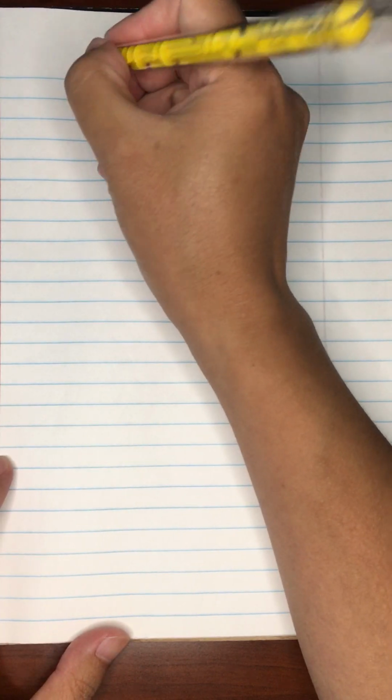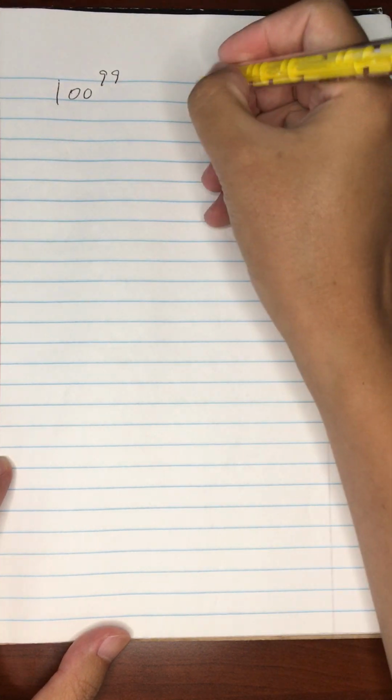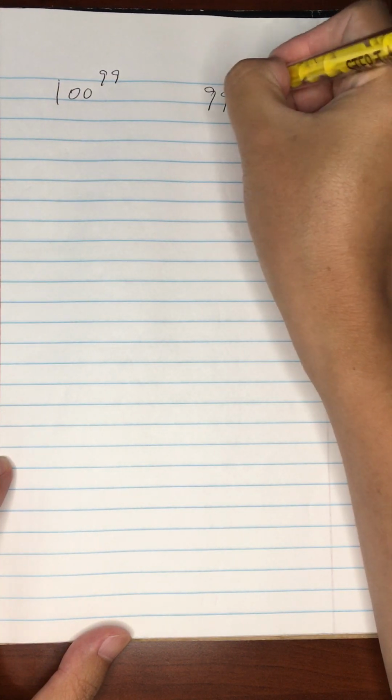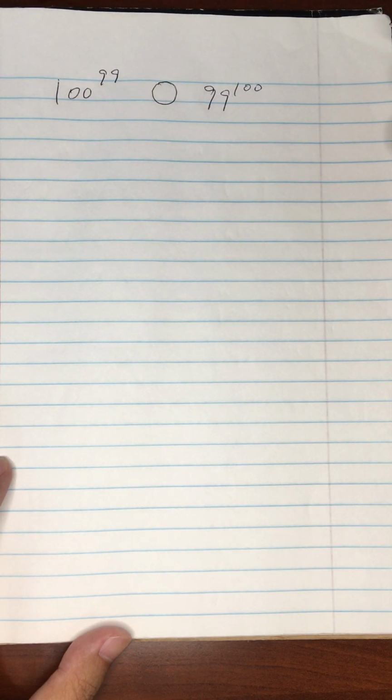Let's re-examine the comparison problem: 100 to the 99th power and 99 to the 100th power. See which number is bigger. This time we're going to use some basics of calculus to compare these two numbers.